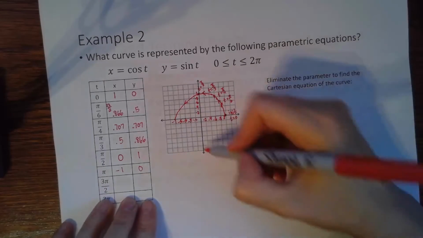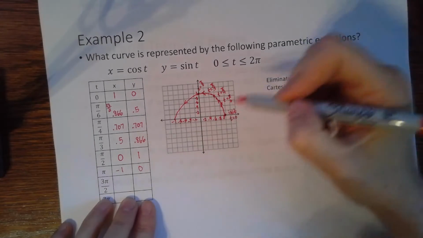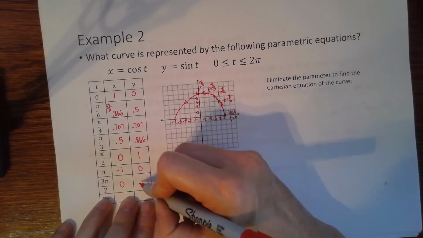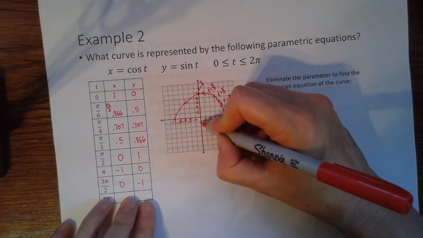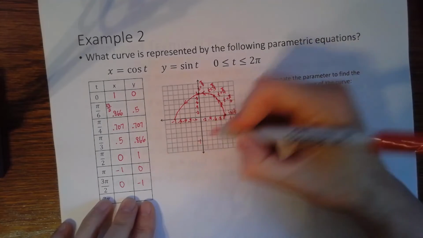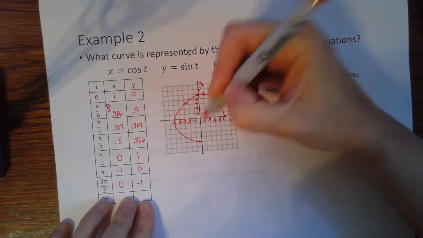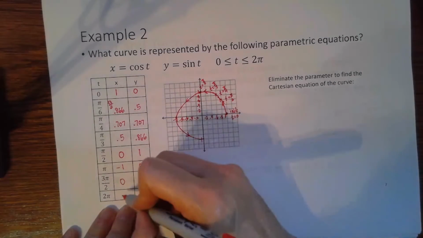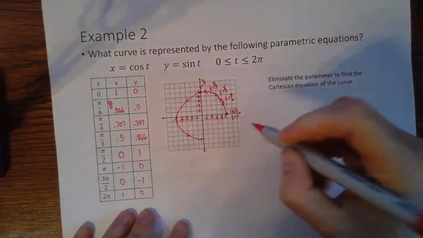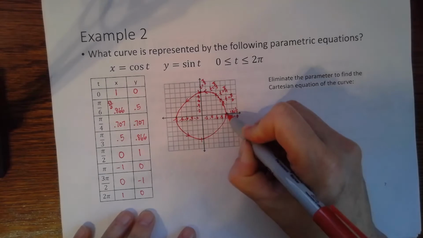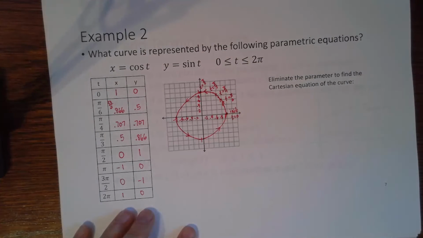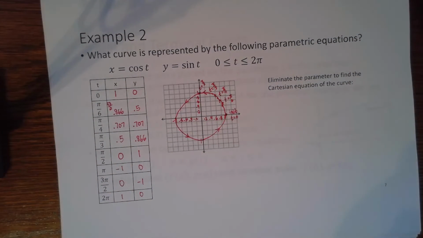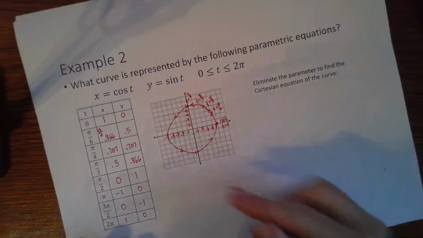Okay, at 3 pi over 2, which is this axis right here, the cosine of 3 pi over 2 is 0, and the sine of 3 pi over 2 is -1. So this is -0.2, -0.4, -0.6, -0.8. This is -1. So it's coming around this direction. And at 2 pi, the cosine is back to 1, and the sine is back to 0. And so it's continuing towards that point. Okay. And so, yeah, it's not the best circle, but it does indeed appear to be a circle.